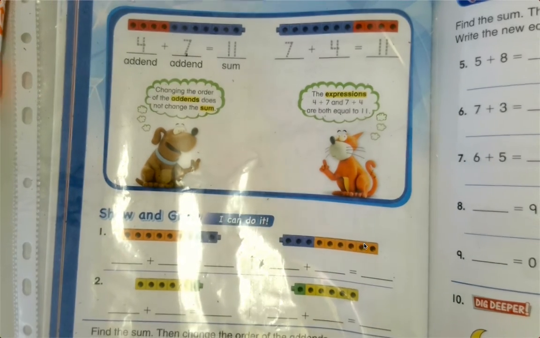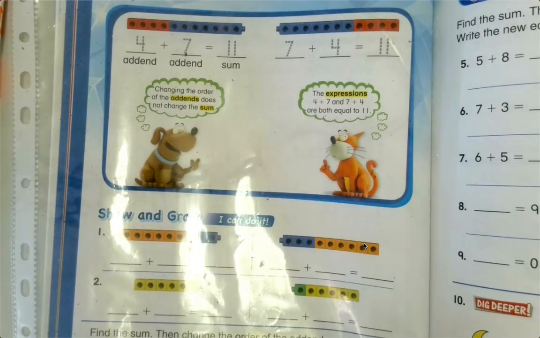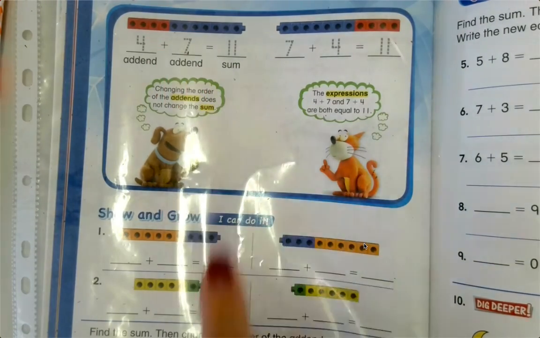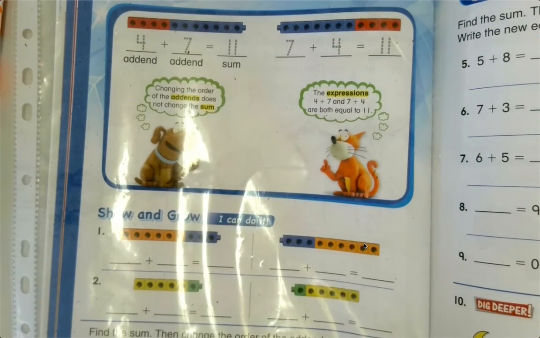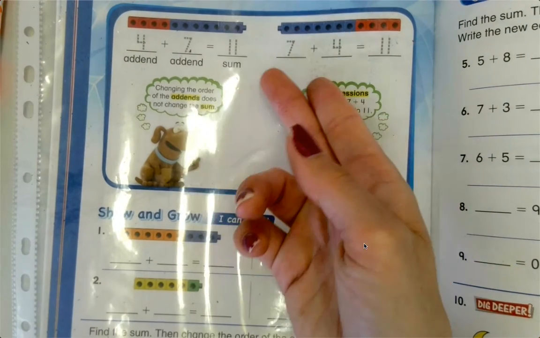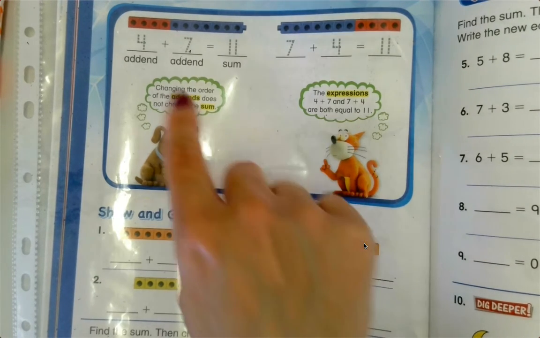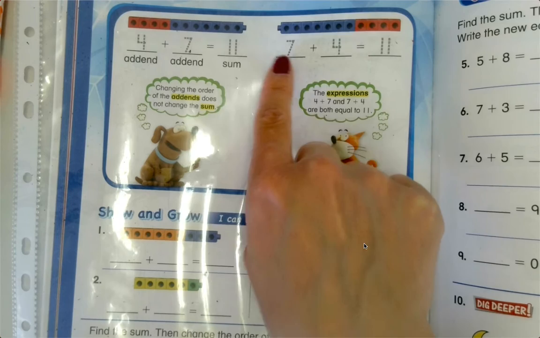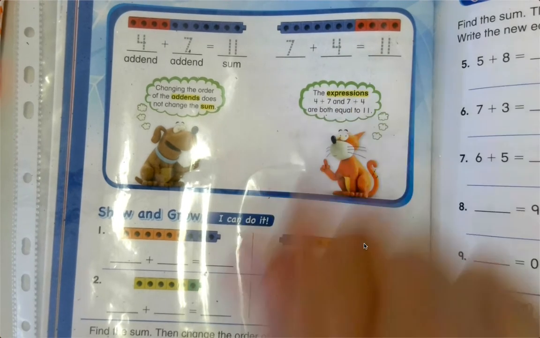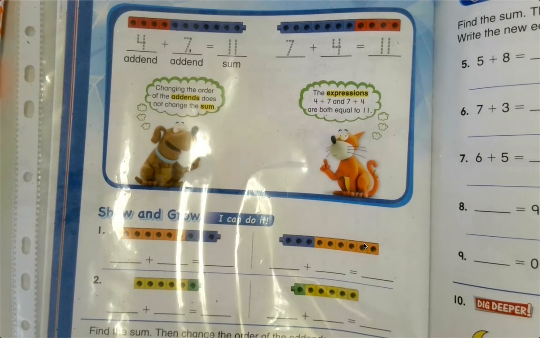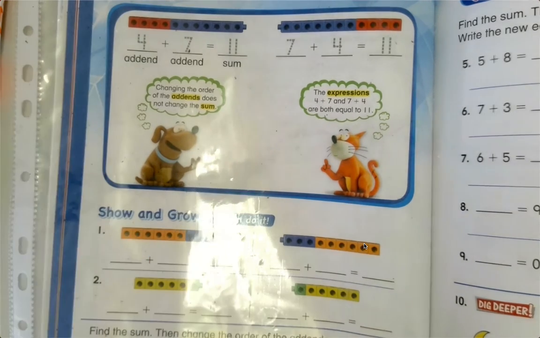Remember that? Sum is the total of something I just added. 4 plus 7 is 11. The sum is 11. Okay? The opposite is also 11. So if I flip them, so instead of 4 being first, we have 7 plus 4. That also equals 11. Okay, so let's try number 1.